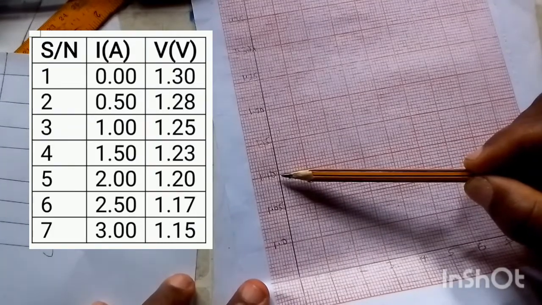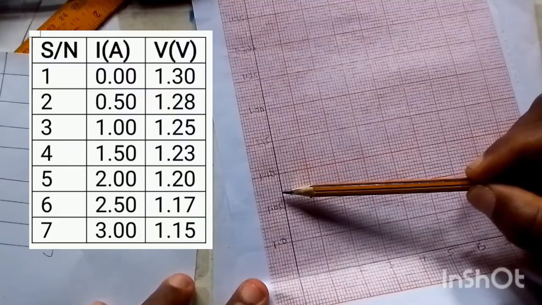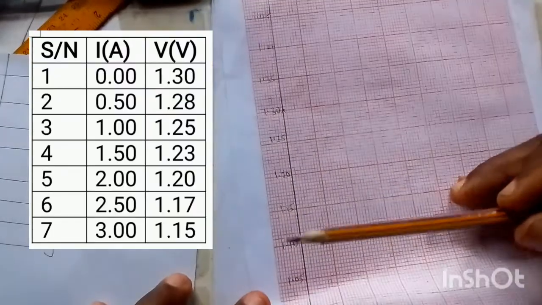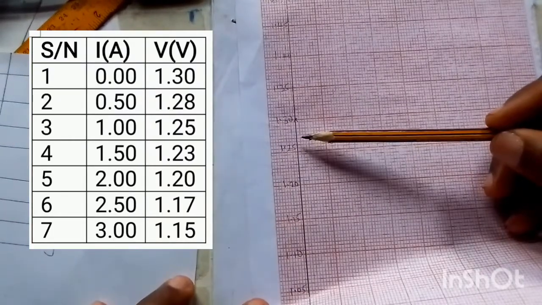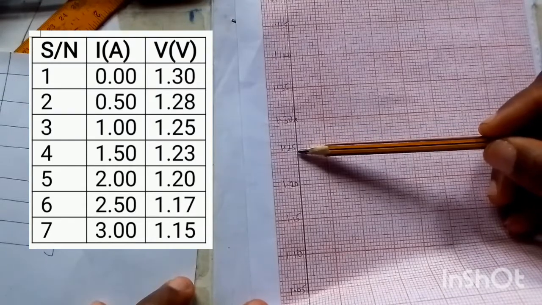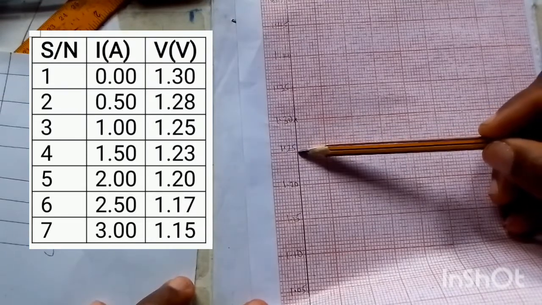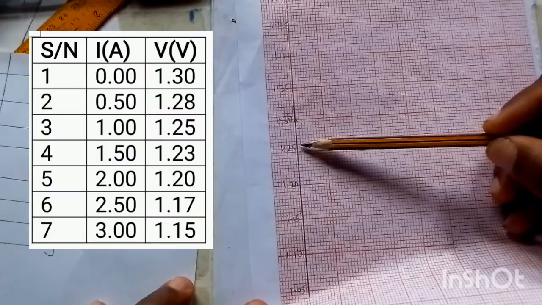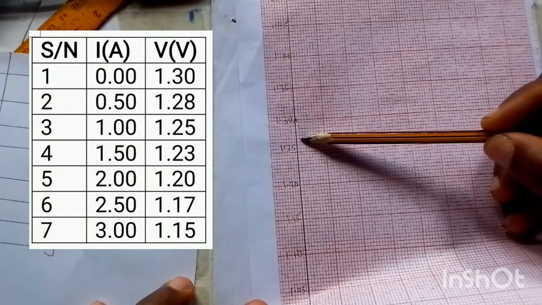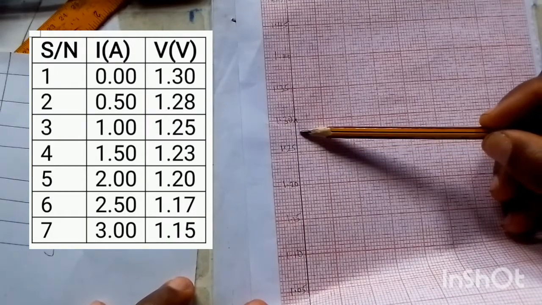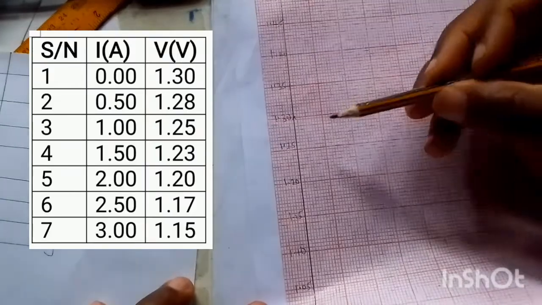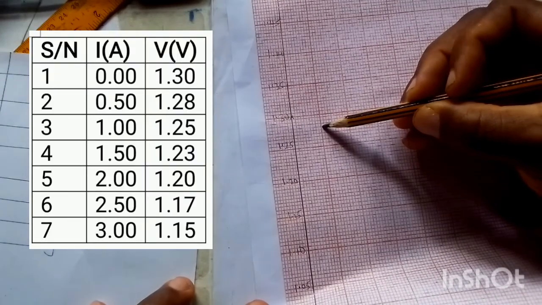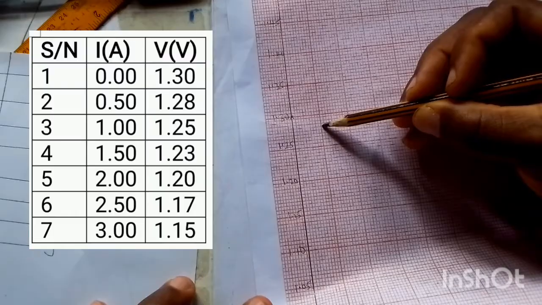Now, the second one is I am plotting 1.28. So since I'm plotting 1.28, I will have here 1.25, 1.26, 1.27, 1.28 on this line, against 0.5.